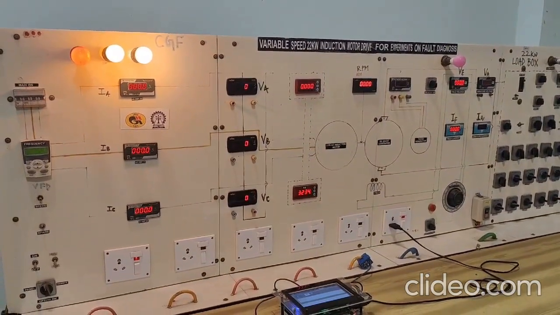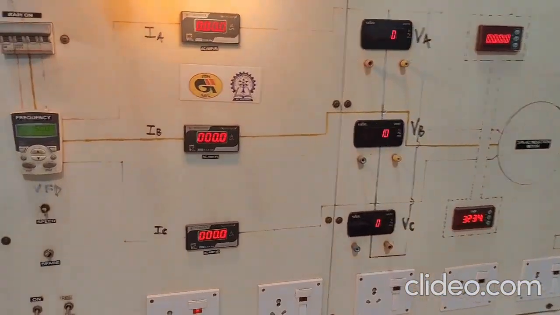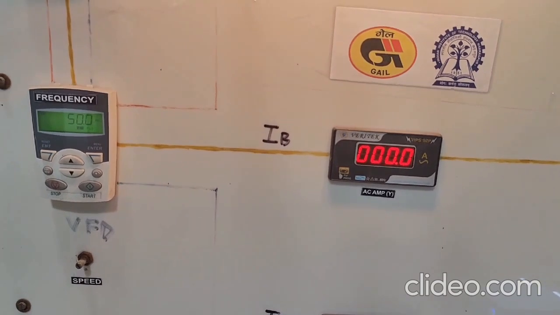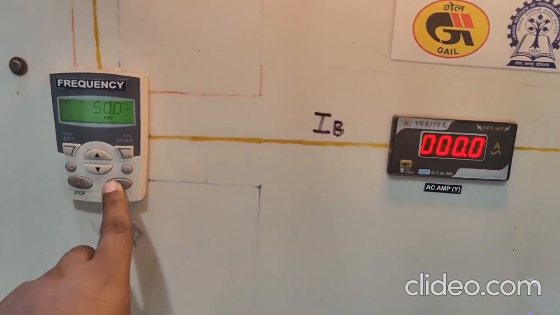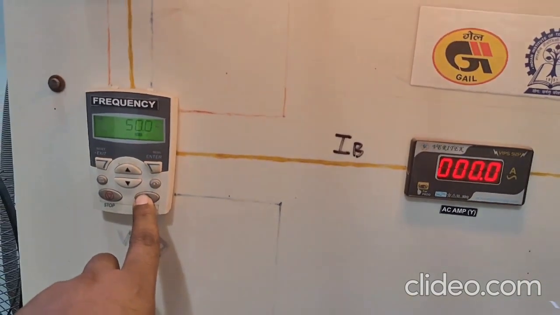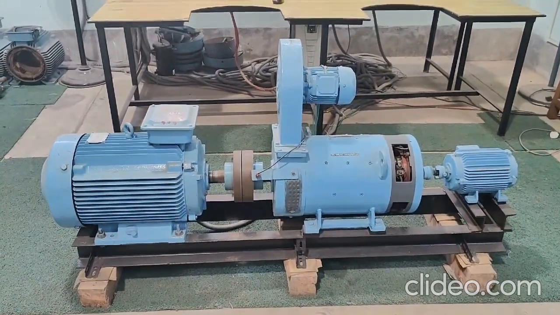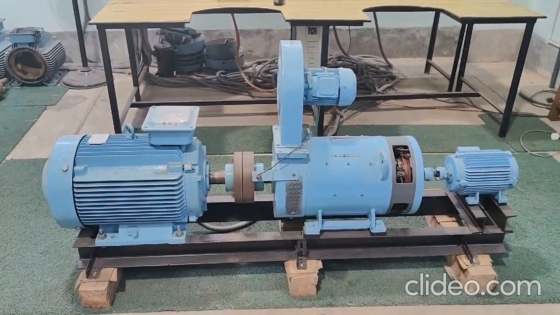This is the control panel where you can see there is a variable frequency drive. Here we will set the frequency to 50 Hz and start the motor. Now you can see the motor is started and it is currently operating at 50 Hz.